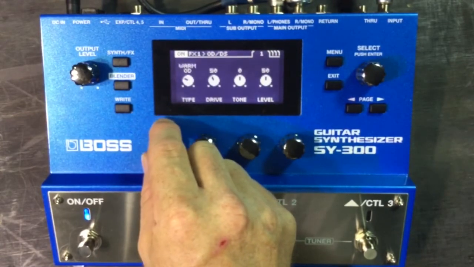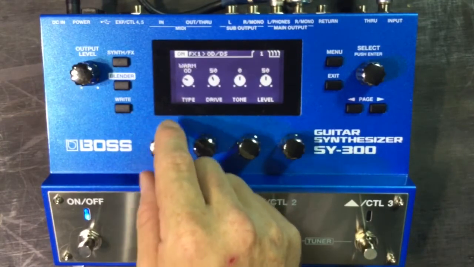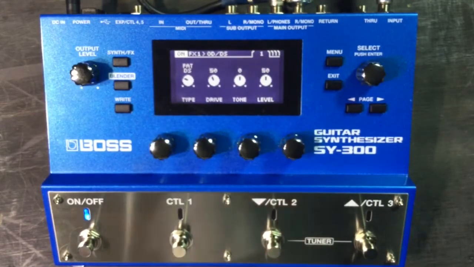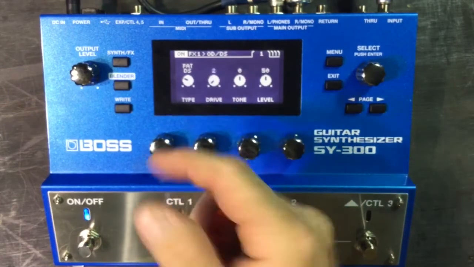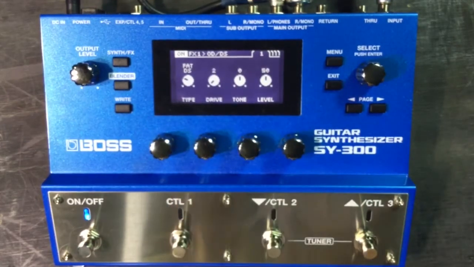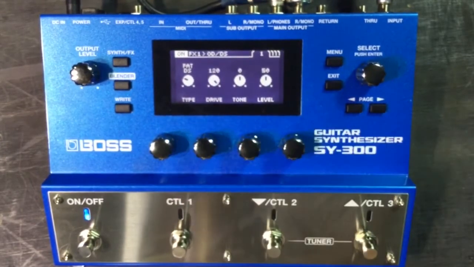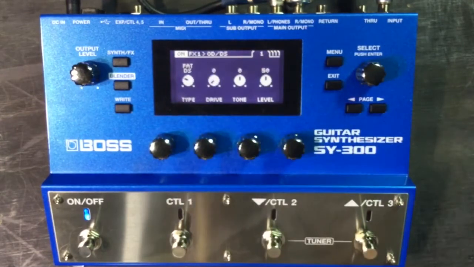So we'll just go with fat distortion today. So I'll plug the guitar in, just pick it up, and you can choose the amount of drive. But I'll keep it fairly low.